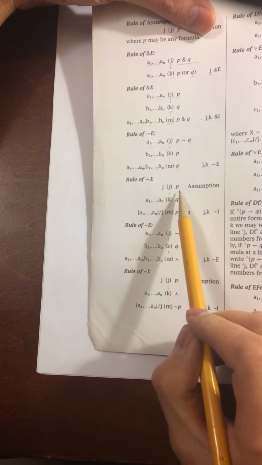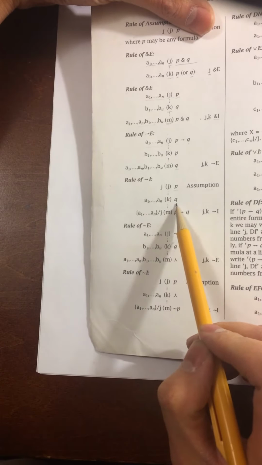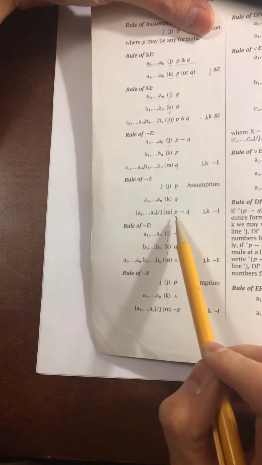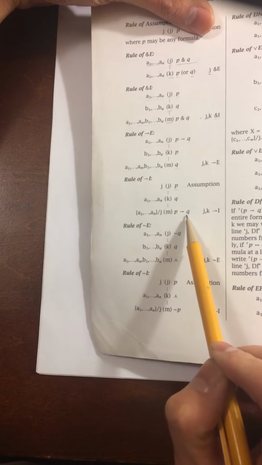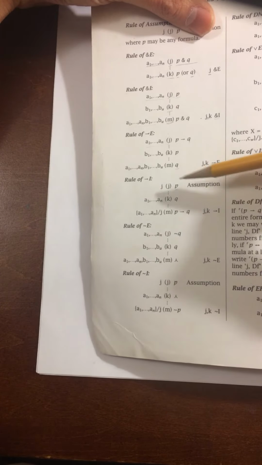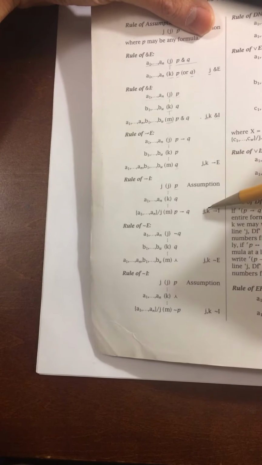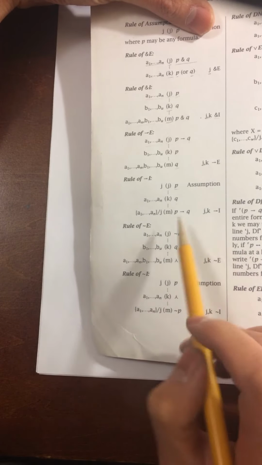Here it says that given an assumption, so this has to be an assumption, if you've assumed P and then you've derived Q, you may then create the conditional P arrow Q. And of course, this will come from your assumption J and the consequent, which is K. The rule of arrow introduction, or conditional introduction, allows you to write P arrow Q.